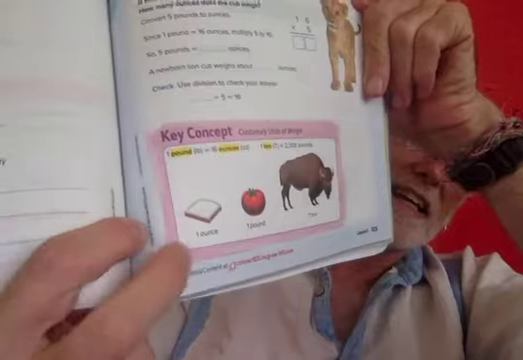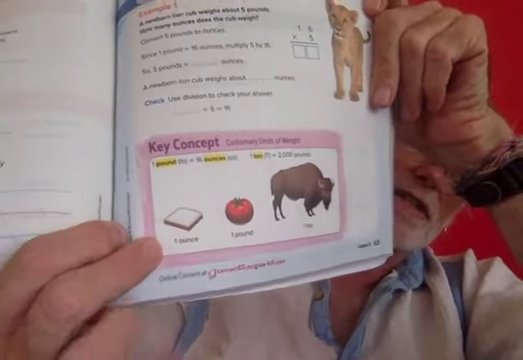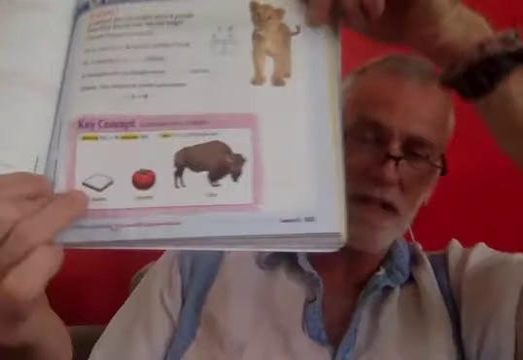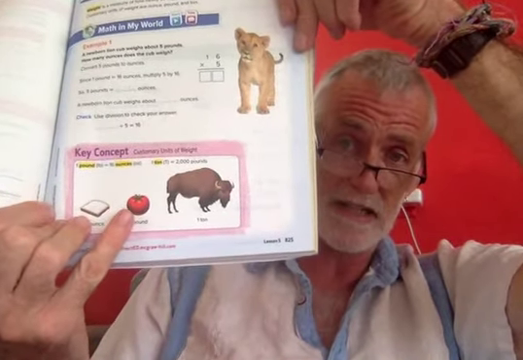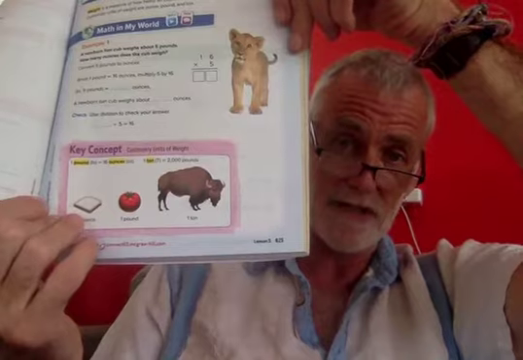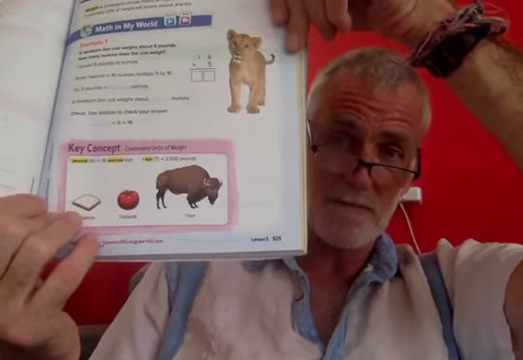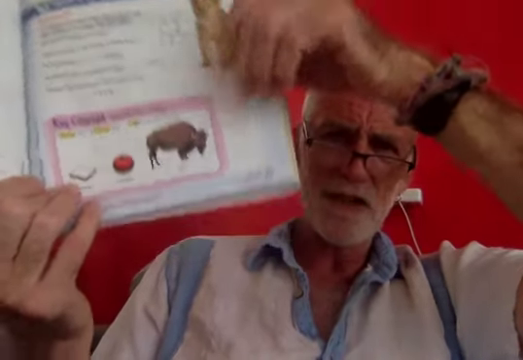Key concepts on the bottom of the page tells you how much everything is. You got that piece of bread, that's 1 ounce. You got a tomato, that's a pound. That is a big tomato. That is apparently actual size, because compared to that buffalo, it's the size of a buffalo's head. And the buffalo weighs a ton.